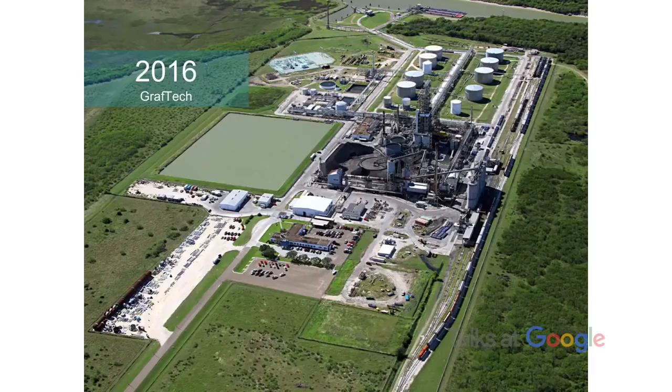In 2016, we bought a graphite electrode company in the United States out of bankruptcy. It has plants all over the world, and this company provides the consumable to melt steel in the United States. And at that time, the steel market was incredibly under stress.